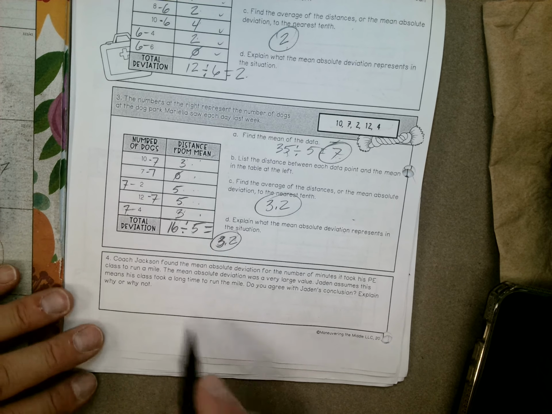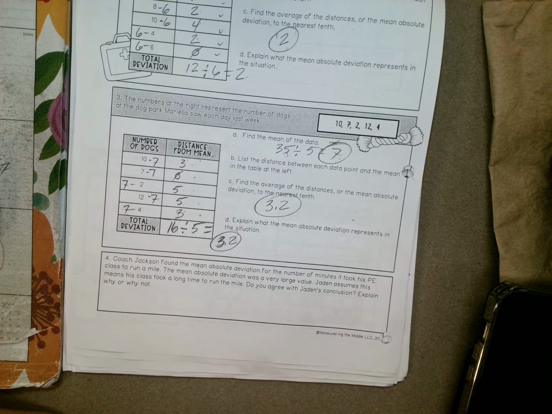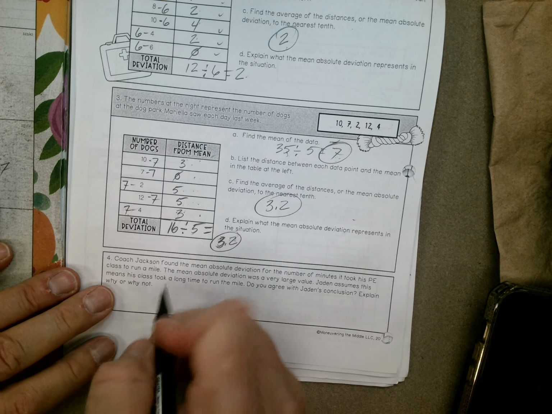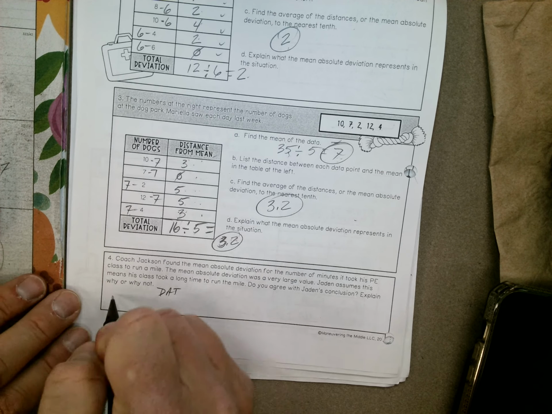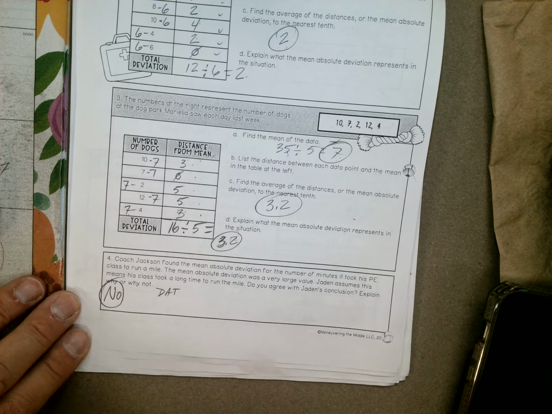Coach Jackson found the mean absolute deviation for the number of minutes it took for his PE class to run a mile. The mean absolute deviation was a very large value. Jaden assumes that this means his class took a long time to run the mile. Do you agree with that or disagree? Well, this isn't the average distance. When the numbers are big like that, that just means you have a bigger spread of data. So the data is more spread out. So the answer essentially is no, I don't agree with that.